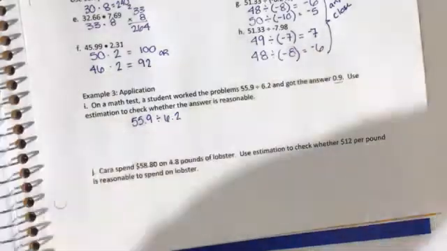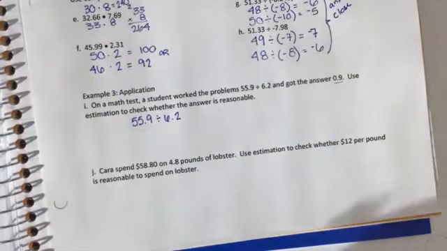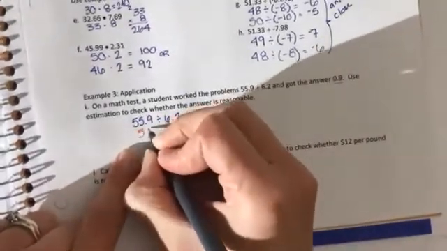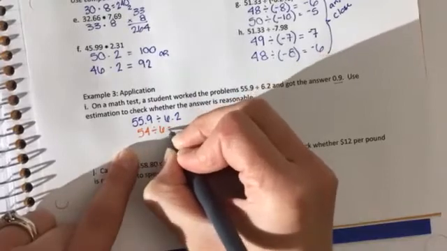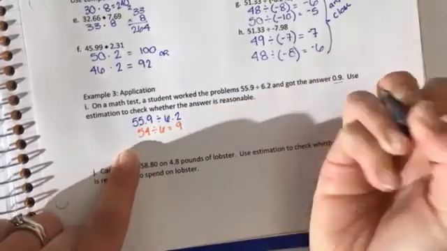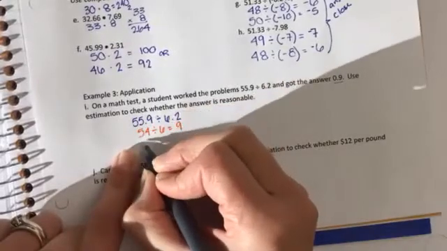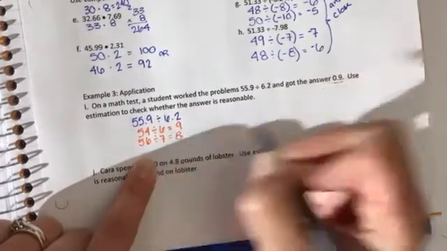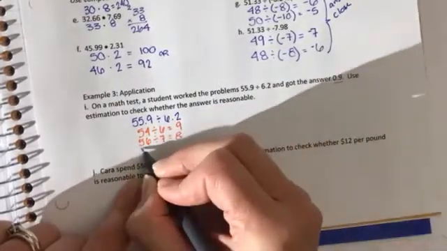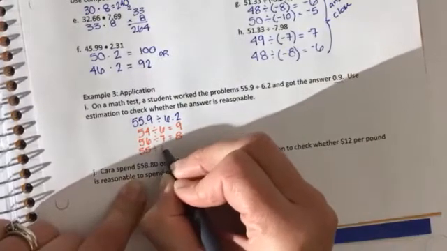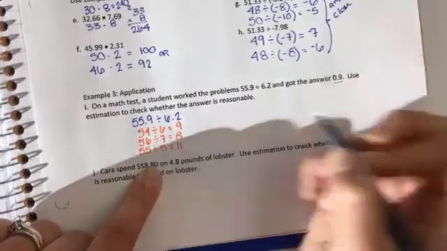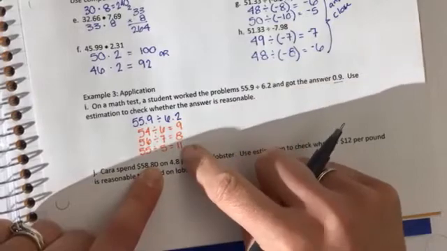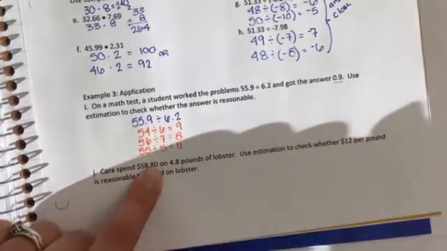So what could we round to? Well, I have to think of my compatible numbers. What could go together? Well, I think of my 6 and I'm like, oh, 54. 54 divided by 6 gives you 9. I also might think, well, this is really close to 56. 56 divided by 7 gives me 8. Or I could take it to 55. 55 divided by 5 gives me 11. Okay, so I have some different values. I have 9, 8, and 11. Is 0.9 close to any of them?